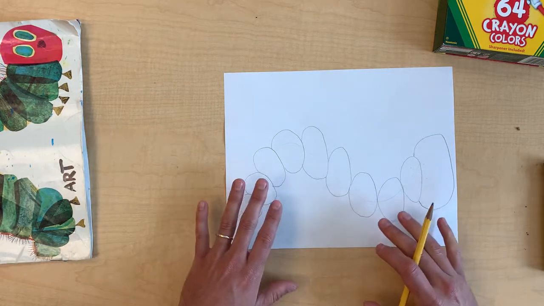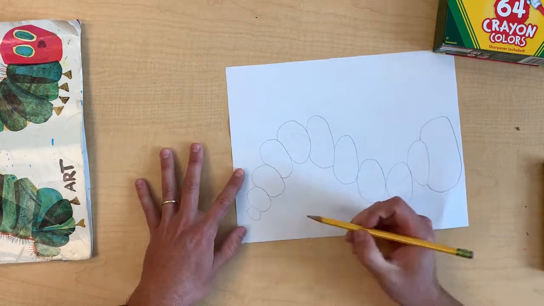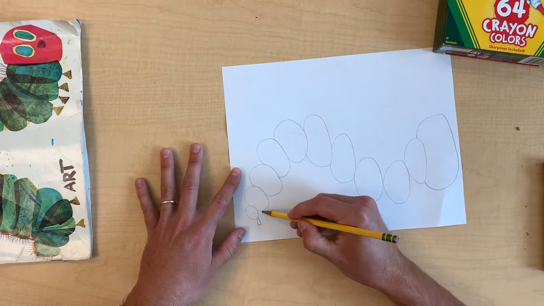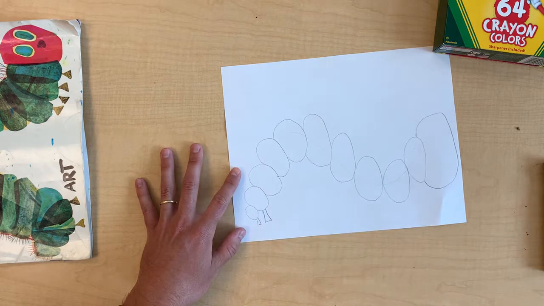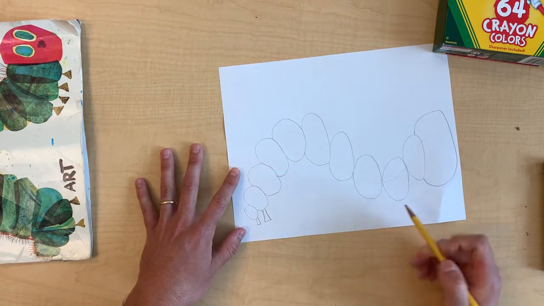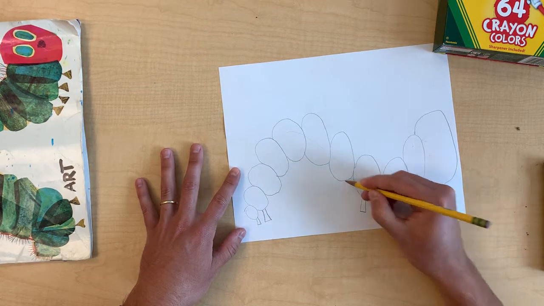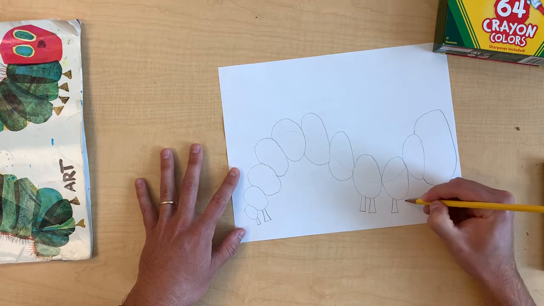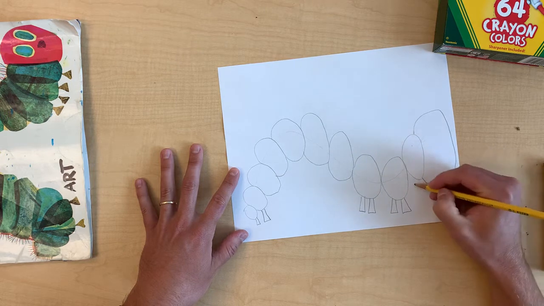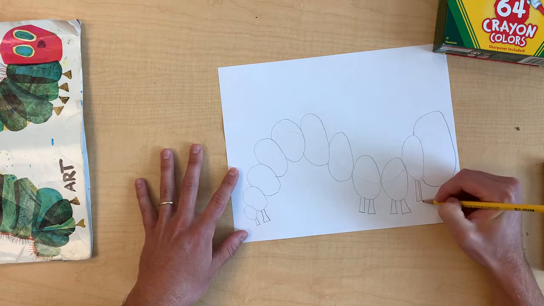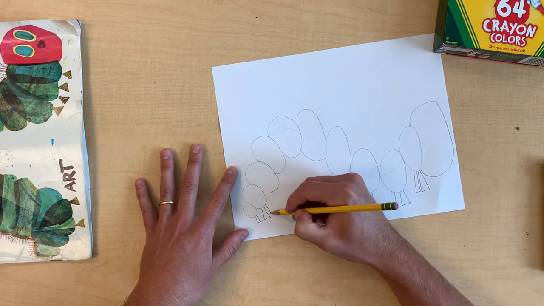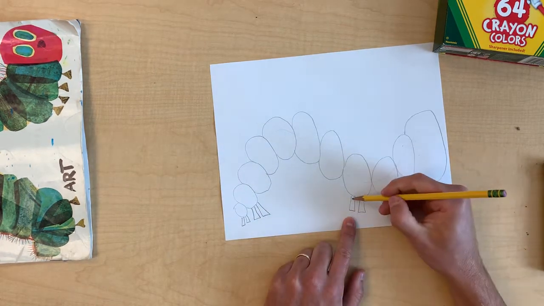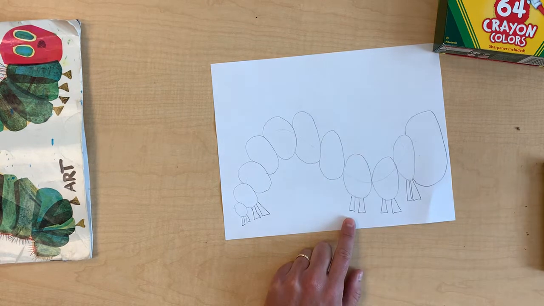Next, we're gonna add in some feet with our pencil. Caterpillars have lots and lots of feet, so you can feel free to add as many as you want. I'm only gonna add the ones that are touching the ground because I don't wanna draw all these extra ones in the middle. And for the feet, I'm just kind of creating a rectangle that touches up against that oval, just like so.